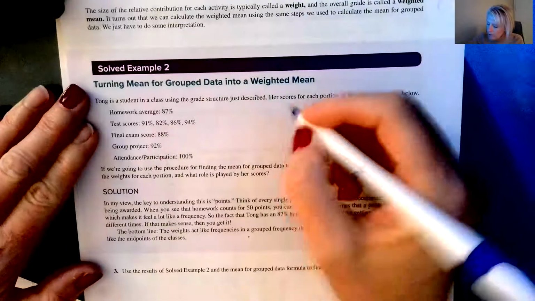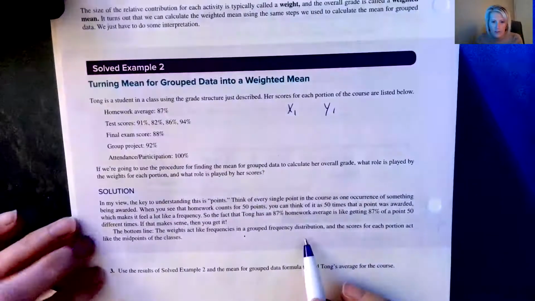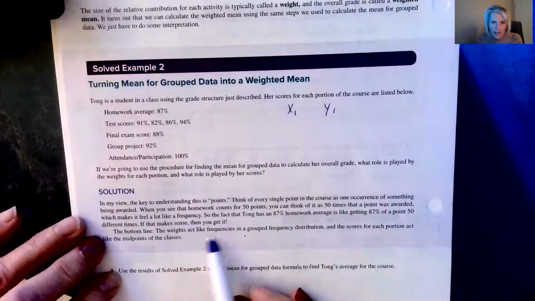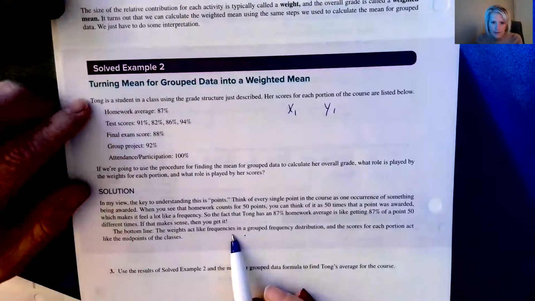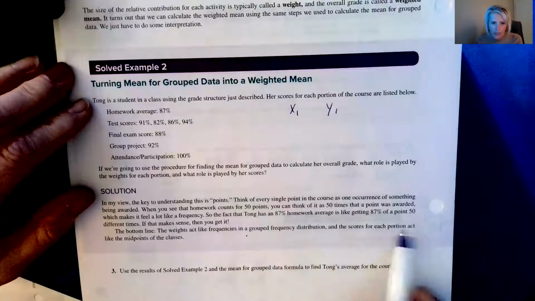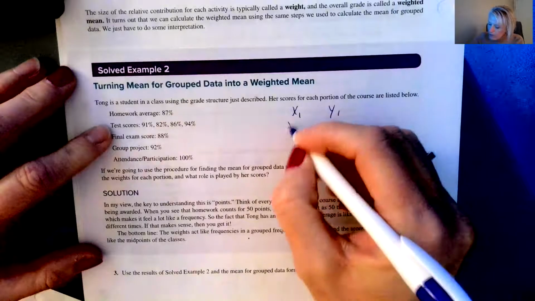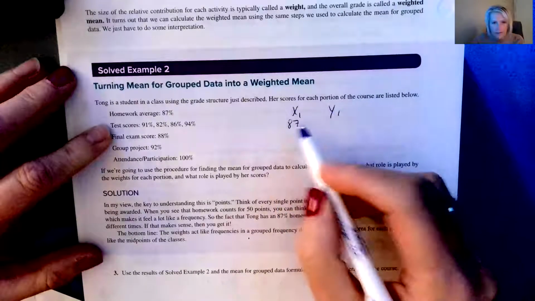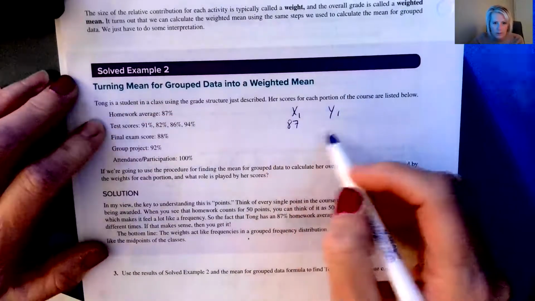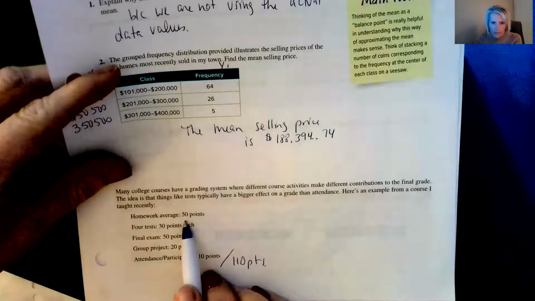Okay, so in Desmos, our X1 and Y1, we're going to put these in. So it says the weights act like the frequencies in a grouped frequency distribution, and the scores for each portion act like the midpoints. So our score for the homework would be 87 here, and you can leave it as the percent. You don't have to turn it to a decimal. And then the homework average, they said, was 50 points.